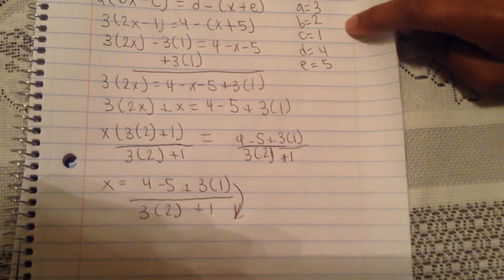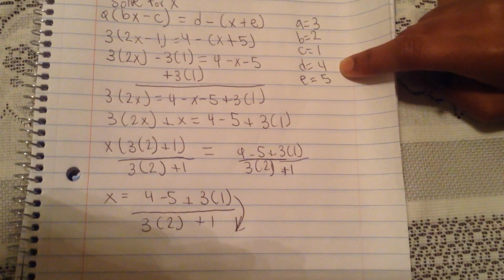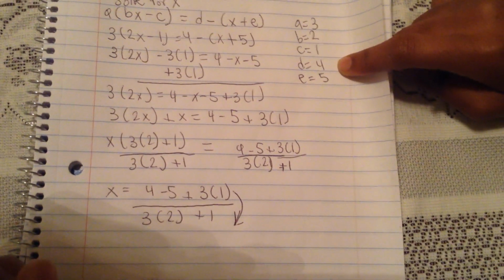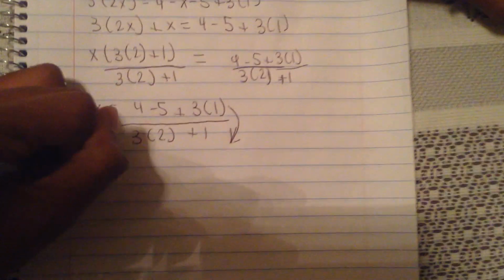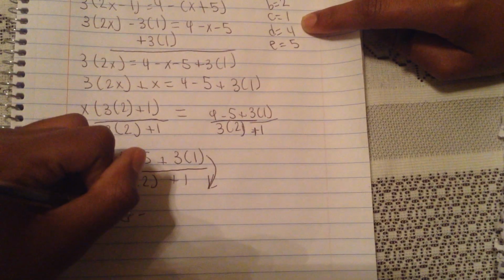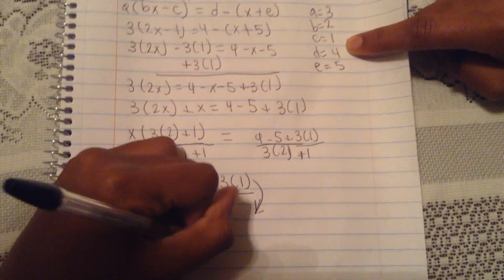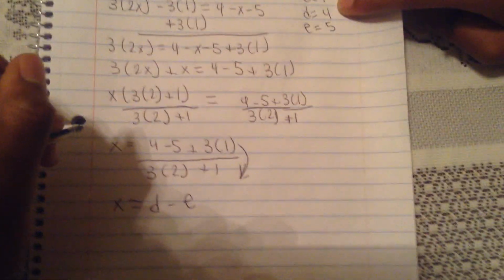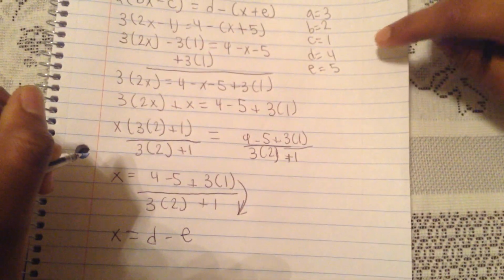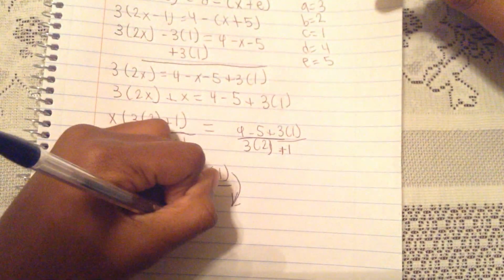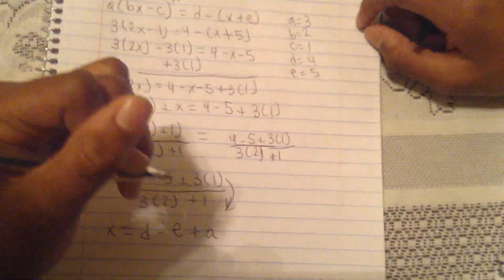So you have to remember that A was 3, B was 2, C was 1, D was 4, and E was 5. So we're going to transfer that. So D was 4, so x equals D minus 5, which was E, plus A, which equals 3, and then we're going to multiply that times C, because C equals 1.